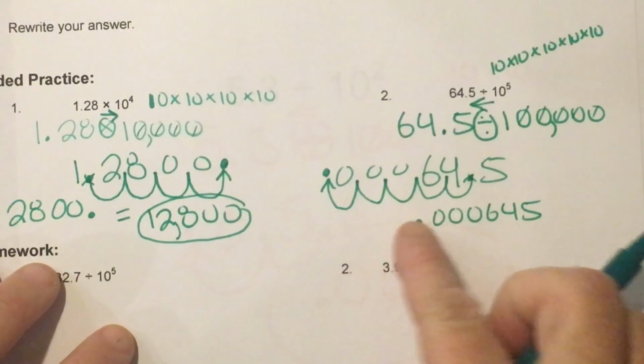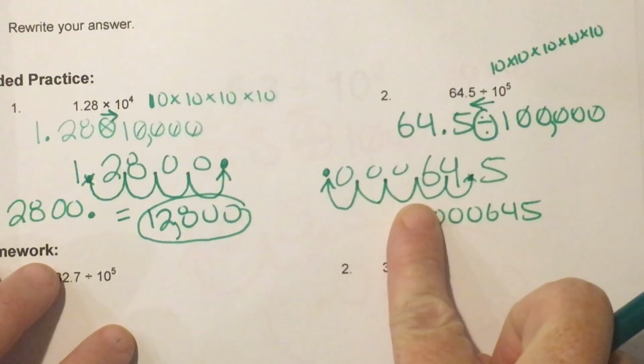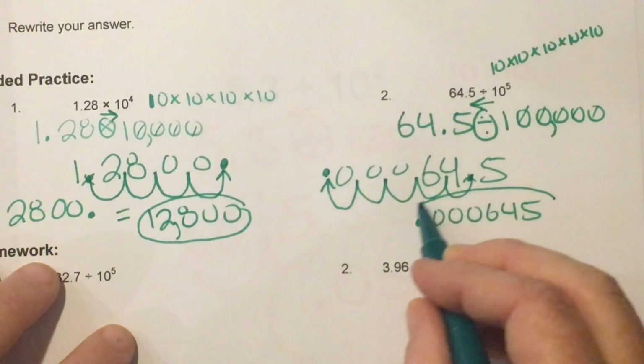Now I can't get rid of the decimal because if I get rid of it, now I have a whole number. So I need to actually leave that.